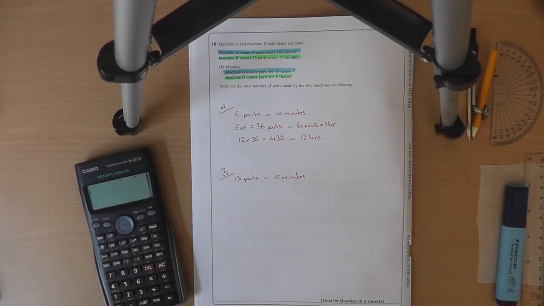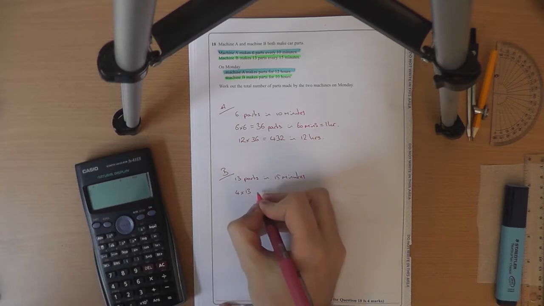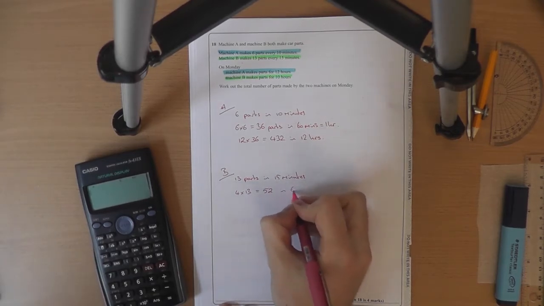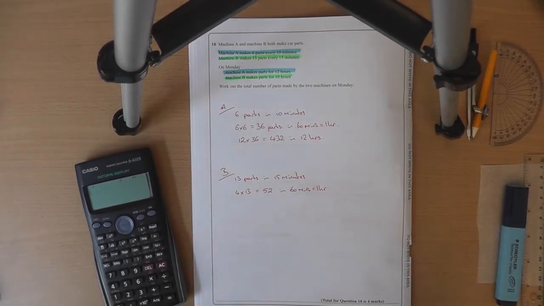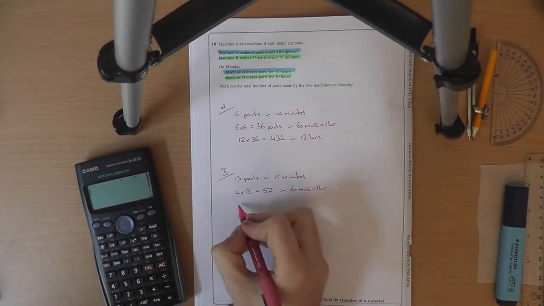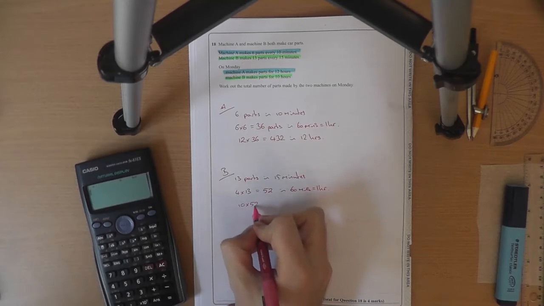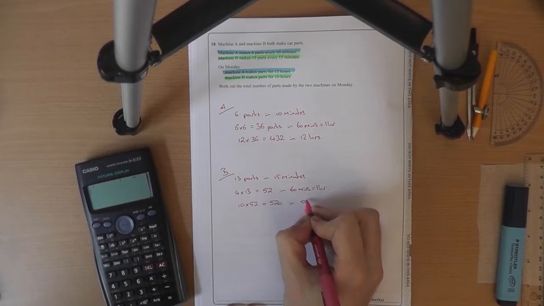There are 4 lots of 15 minutes in an hour. 4 15s make 60, so we need 4 times 13 is 52 in 60 minutes, which is of course 1 hour. So 52 made in an hour. Machine B makes parts for 10 hours, so therefore we have 10 lots of 52 is 520 parts in 10 hours.